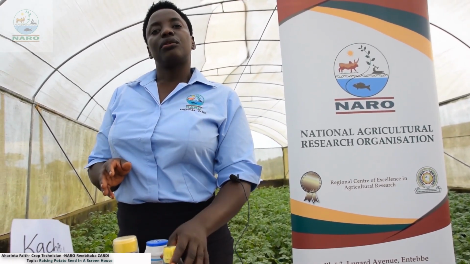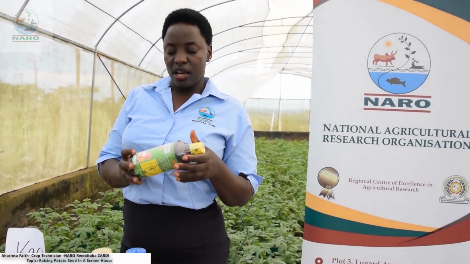Then in case the soils are not so fertile, or the plant itself is not looking all good and you need to enhance its vigor, you apply some foliar feed, like Supergrow, Supermax, Hygro foliar feed. There are many, but here we've been using Super Green or Supergrow.